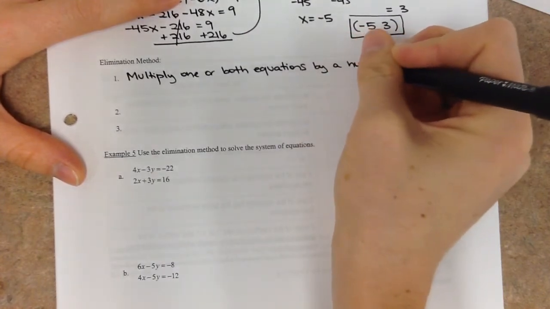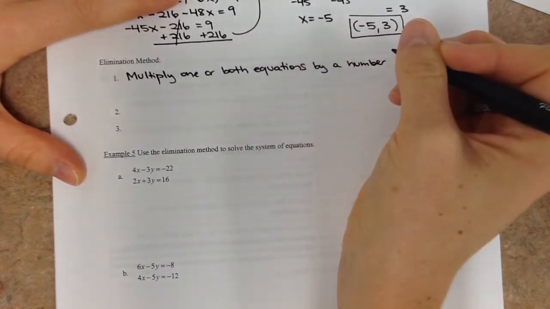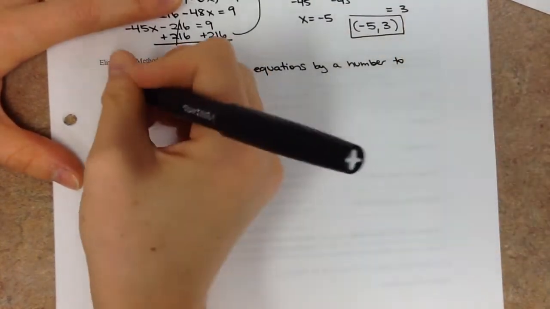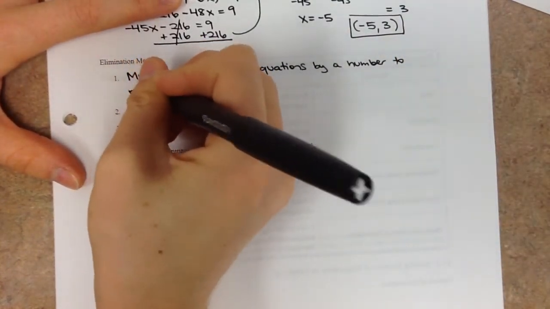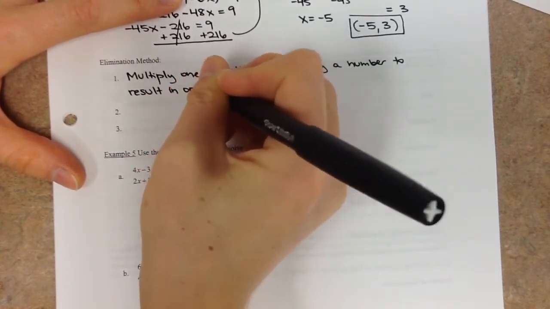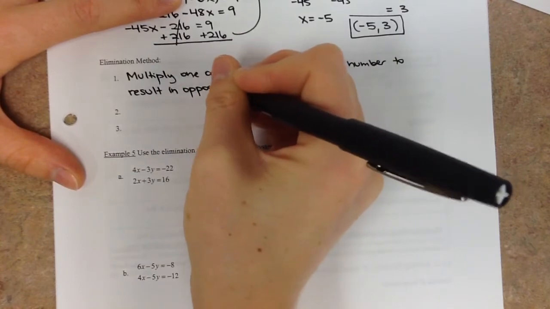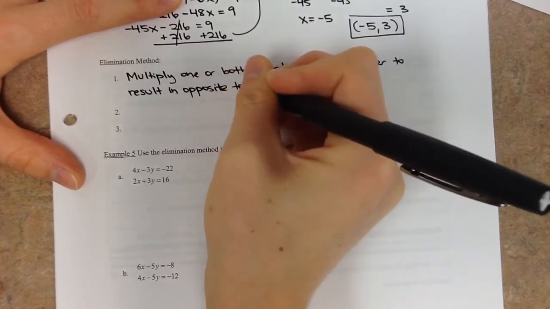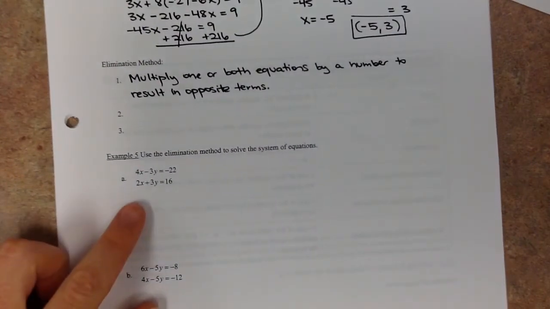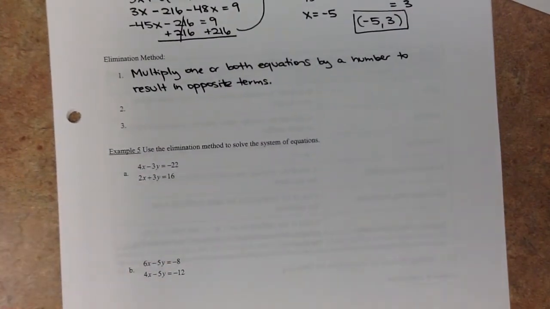Let's say by a number, to result in opposite terms. So now this first step is probably something that you'll have to do depending on what equation we're working with. If we move down to example 5, what we mean by opposite terms.